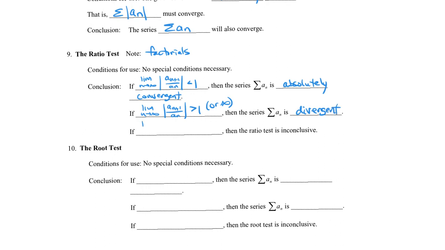And the worst case scenario: if the limit as n approaches infinity of a sub n plus 1 over a sub n, of course in absolute values, these are all in absolute values, equals 1, then the ratio test is inconclusive. It means we don't know what it does. Maybe it converges, maybe it diverges. We need a different test. That doesn't happen very often, but it could. Okay, so that is the ratio test.